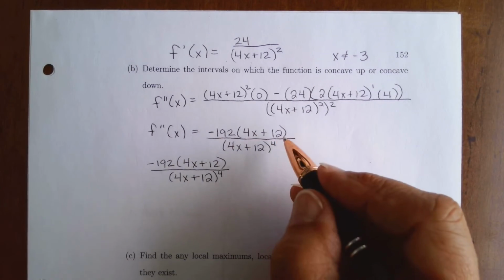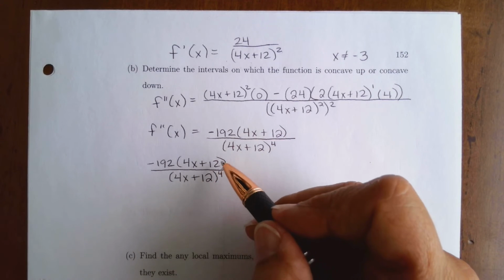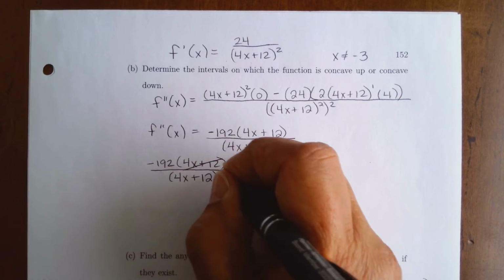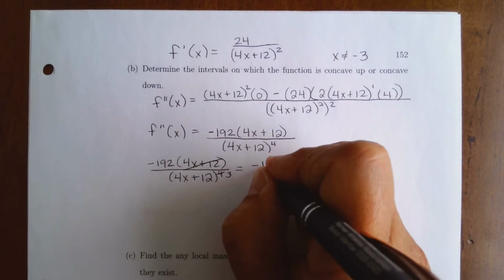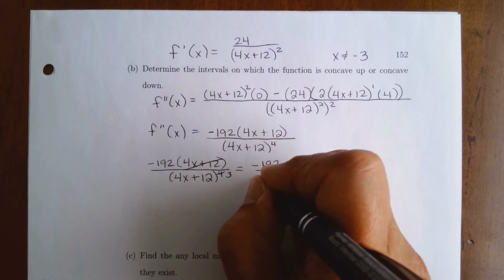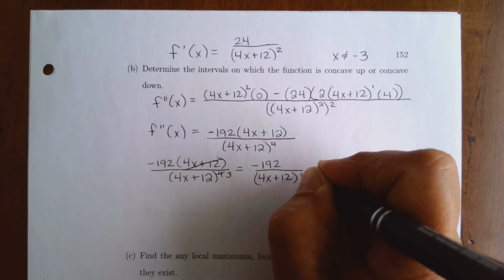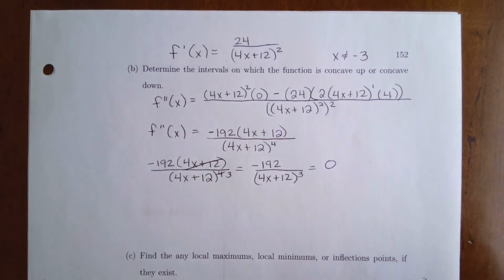Well, I guess I could have done this here. I got 1 here and 1 here, so if I reduce that by 1, that becomes 3 of them down here, and that goes away. So I got negative 192 over 4x plus 12 to the third power. That's what I'm going to set equal to 0.